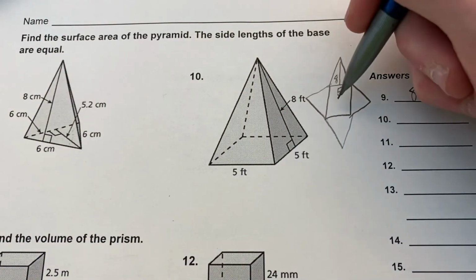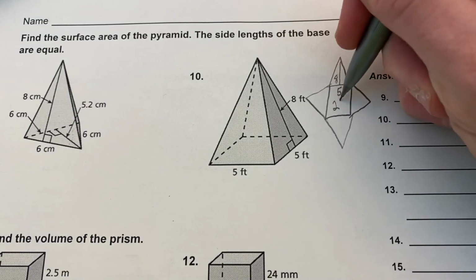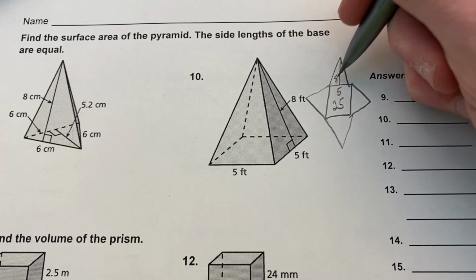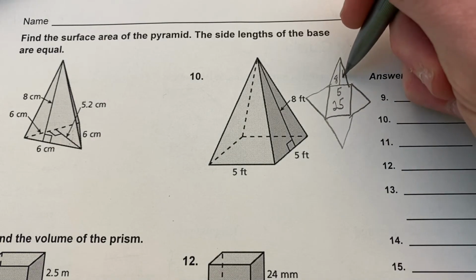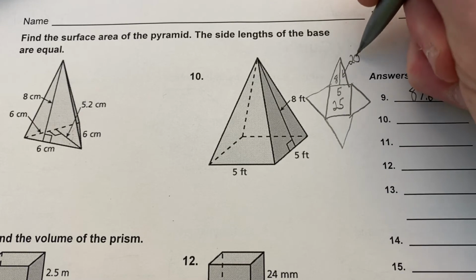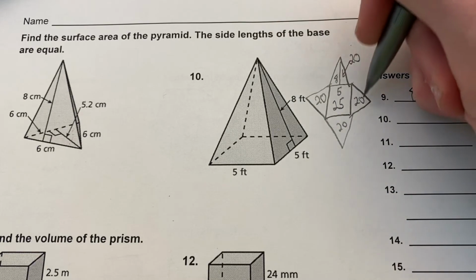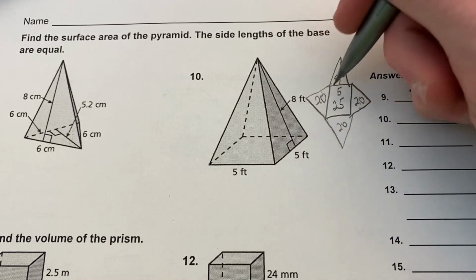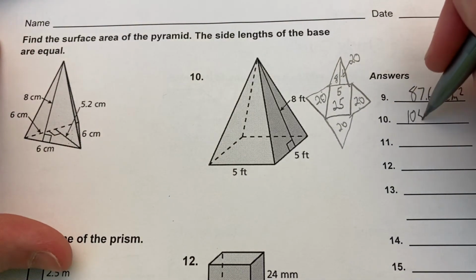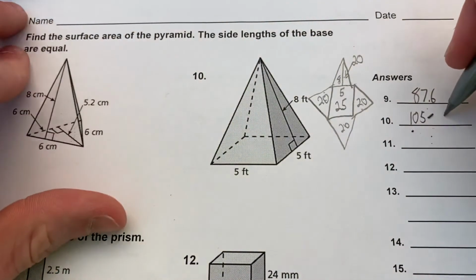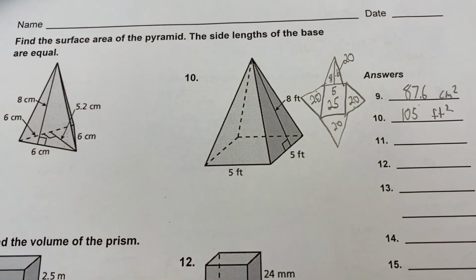So easy to find the area of our square. Area equals length times width. 5 times 5 is 25. And then our triangles, 8 times 5 is 40, divided by 2 is 20. So all of these triangles are going to be 20. So now we just add all the areas together. 4 20s on our triangles, all these 20s together is 80, plus 25 will make 105 square feet. And that is what we do for surface area of pyramids.